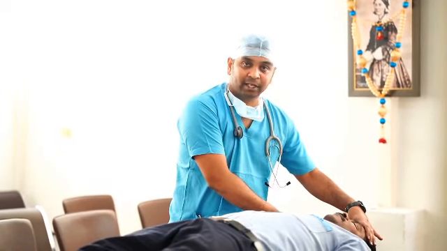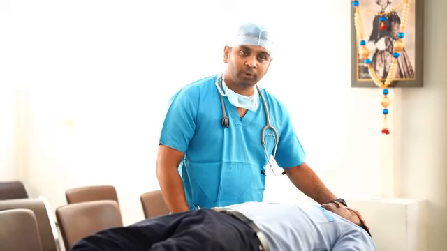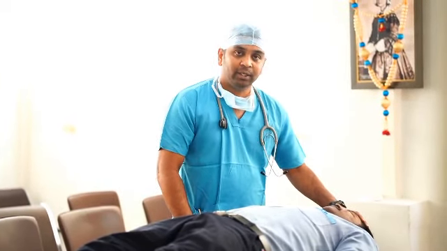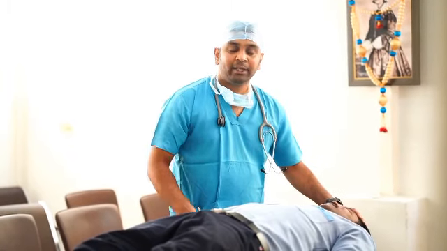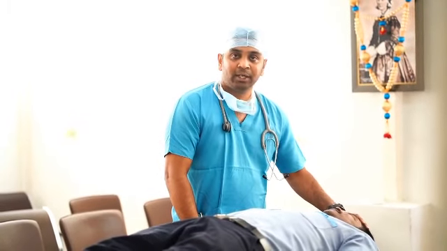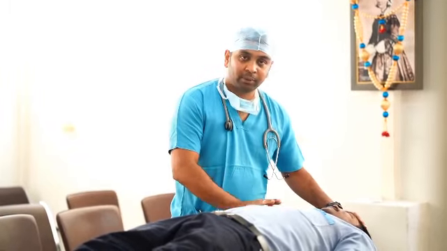If the pulse is there and the patient is not breathing, then immediately we have to give respiration, mainly by giving mouth-to-mouth respiration. That is the main thing. About 6 to 10 breaths per minute have to be given. This is the scenario when the patient is in respiratory arrest. Here the respiration has completely stopped, but we can feel the pulse.